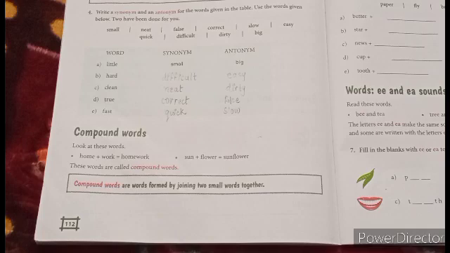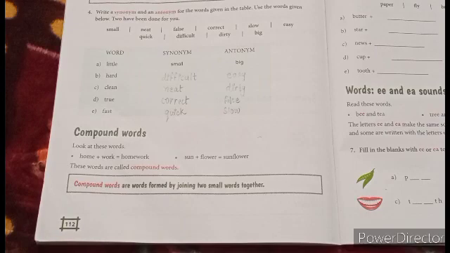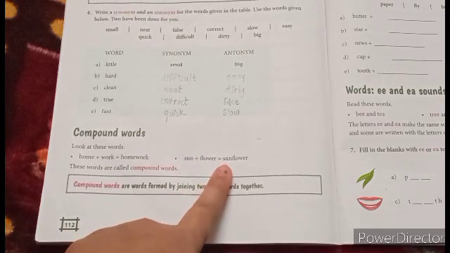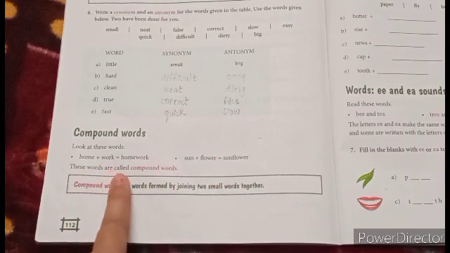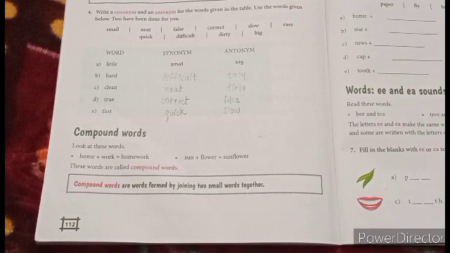So little learners, look at these words over here. Home plus work is a compound word. Sun plus flower is also a compound word. These words are called compound words. Compound words are words formed by joining two small words together. Now come to page number 113.